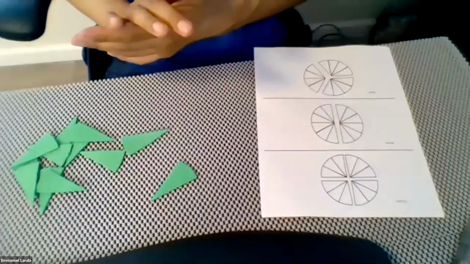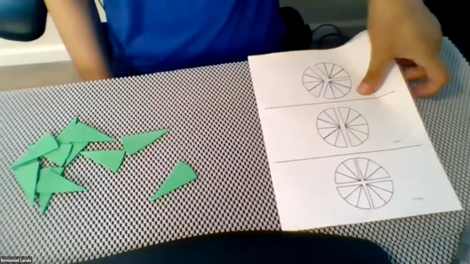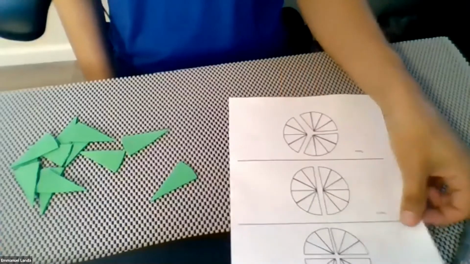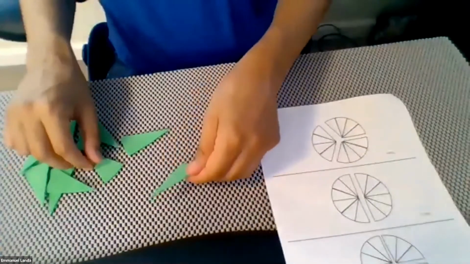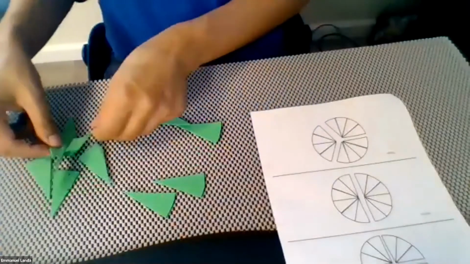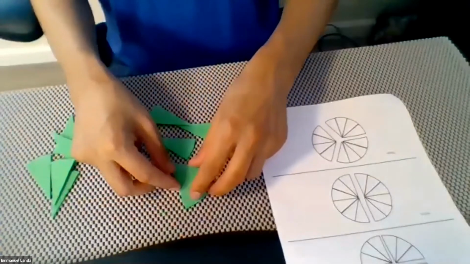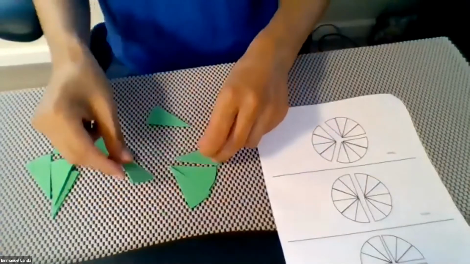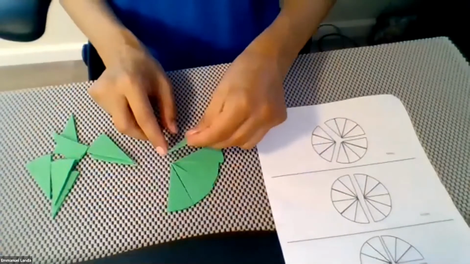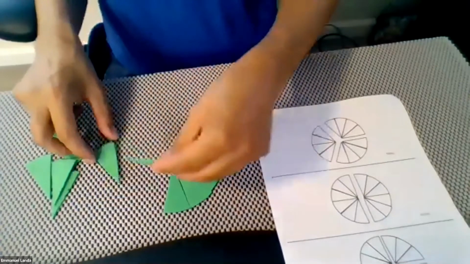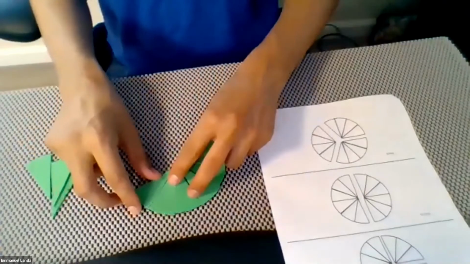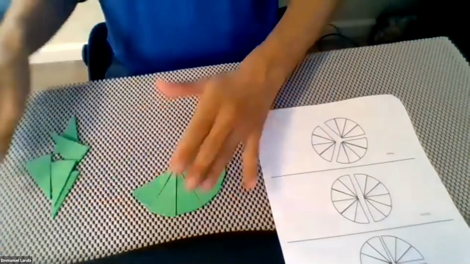All right, so we're going to start with the easier one, which is the one that has the halves. So using our triangle, smaller triangle or bigger triangles, we're going to be creating the whole shape. So what we're doing is putting all of the pieces together. Remember that there's 12 triangles that make up the entire shape.